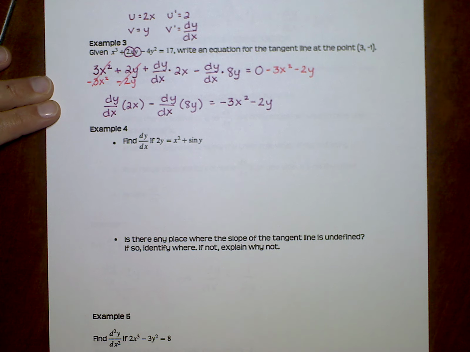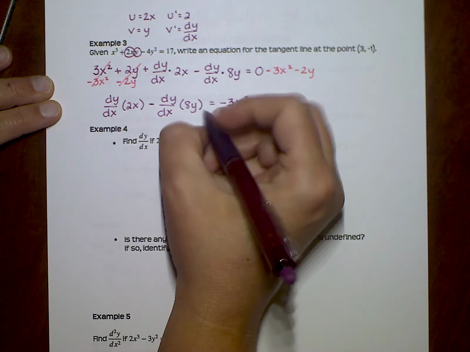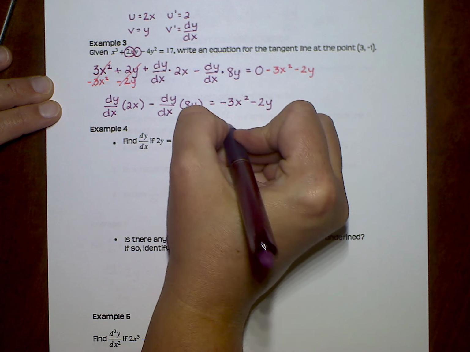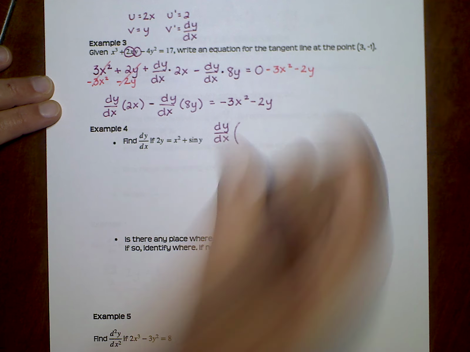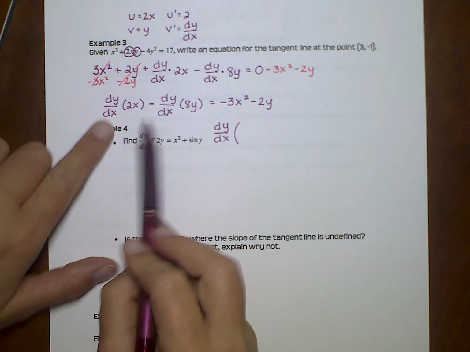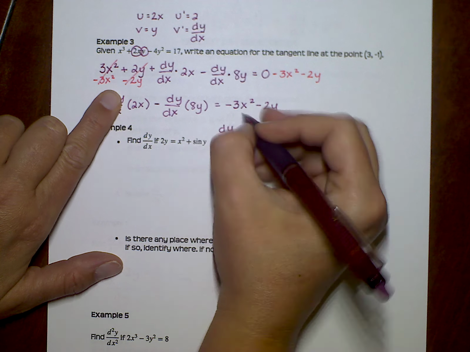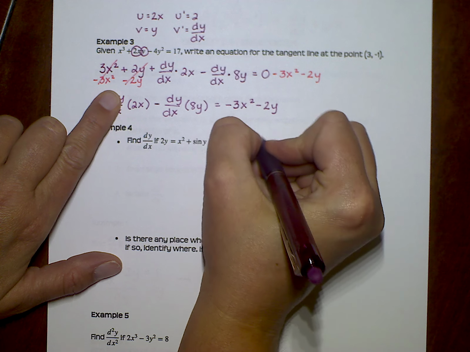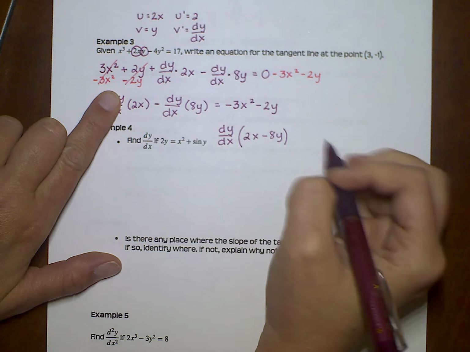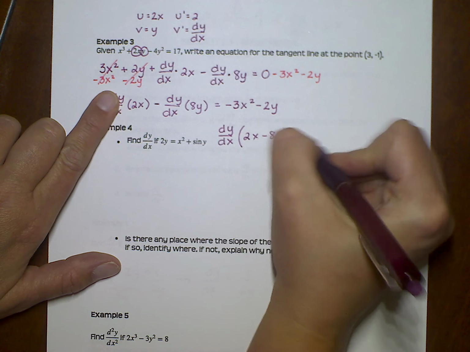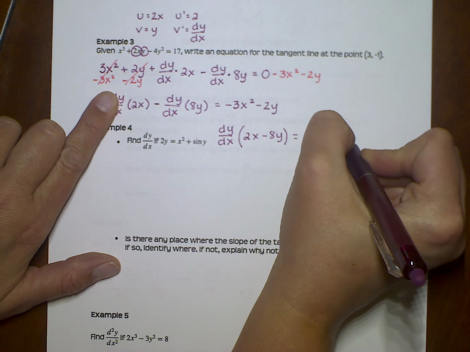So let me show you what I mean by that. I'm going to have to do it down here, but I'm going to take dy/dx out and then open a big parenthesis. And so if I've taken the dy/dx out, what I have left is a 2x minus 8y. And then that's still equal to negative 3x squared minus 2y.